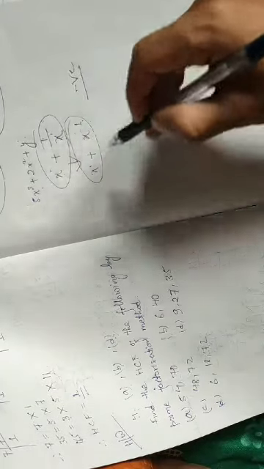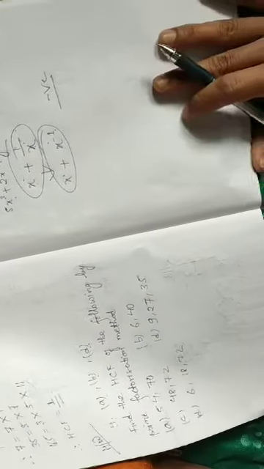So in this case you can see the power here is 1, but here the power is minus 1. That is, the power is negative. So that is why this algebraic expression is not a polynomial. What is important here is what I have written: a polynomial should have non-negative integral powers.